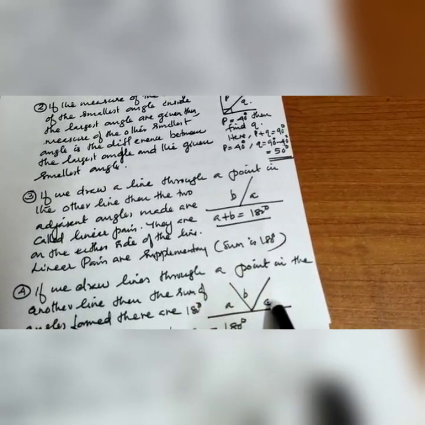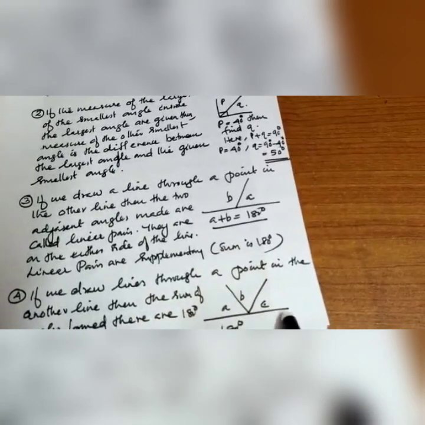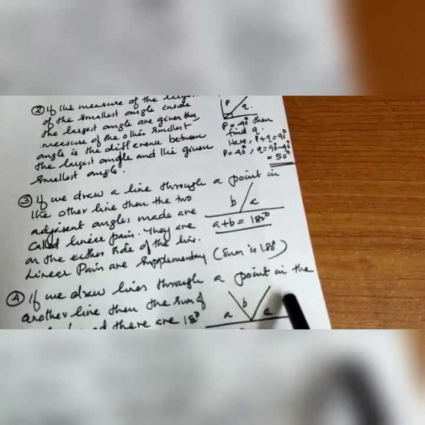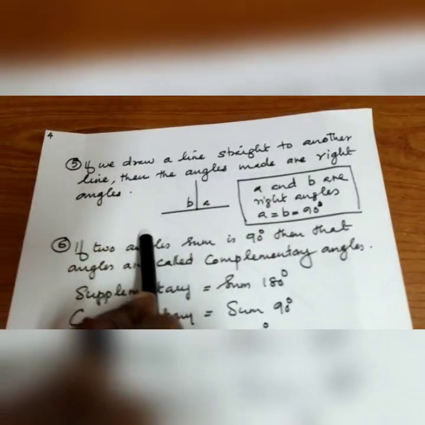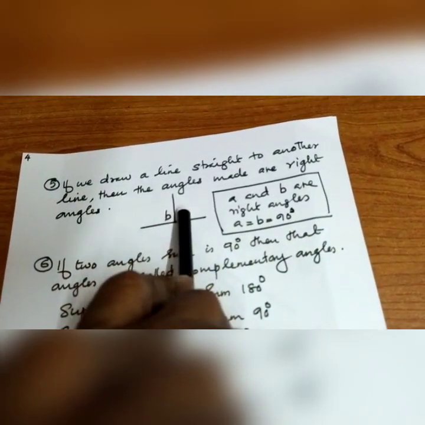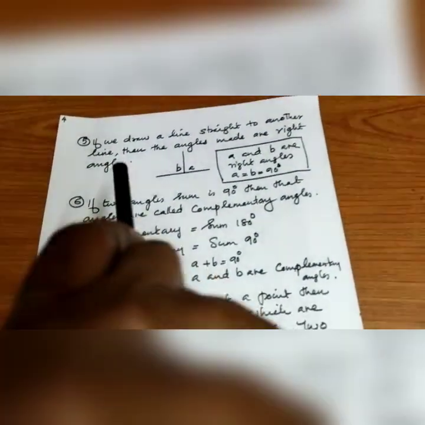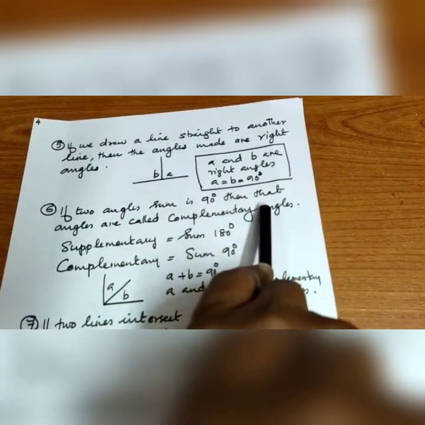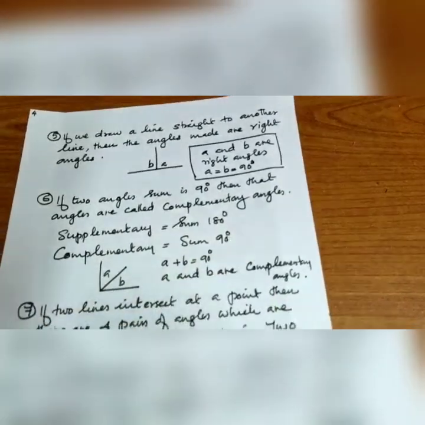The sum of these three angles is 180 degrees. That is, from this point to this point, the total angle is 180 degrees. That is the angle of a protractor. Then next, if we draw a line straight to another line, then the angles made are right angles, that is 90 degrees. If the sum of two angles is 90 degrees, then those angles are called complementary angles. Supplementary is sum 180, complementary is sum 90.